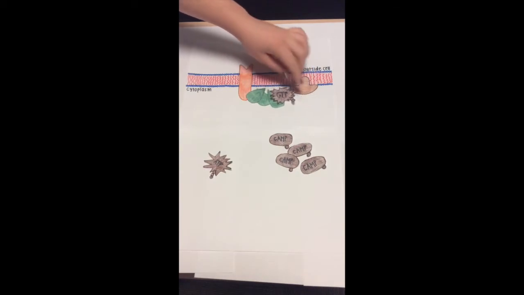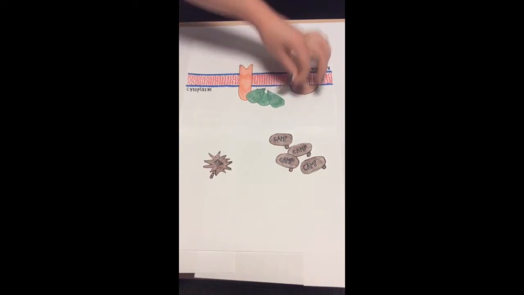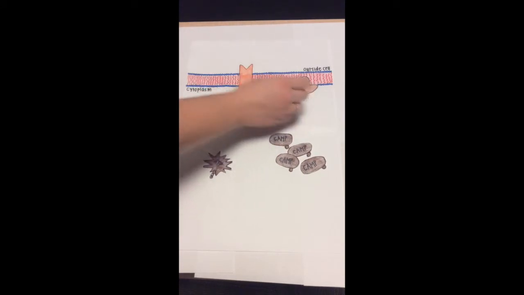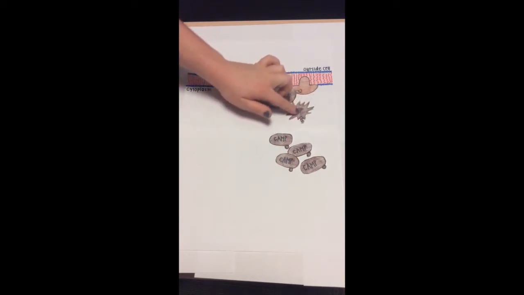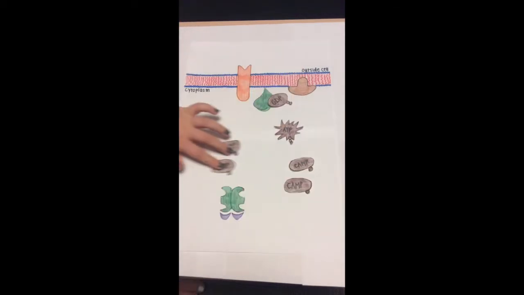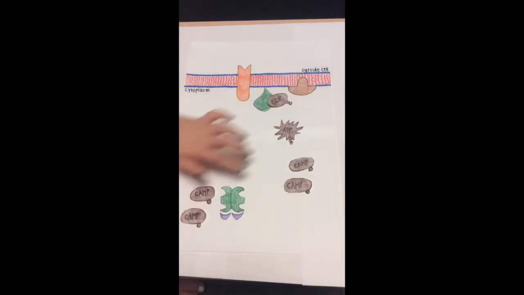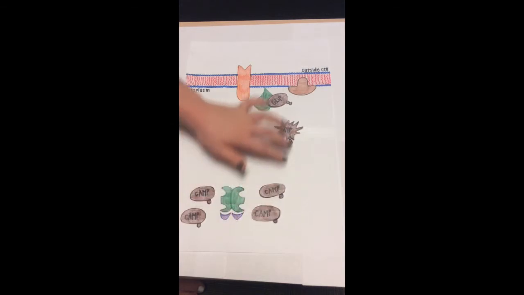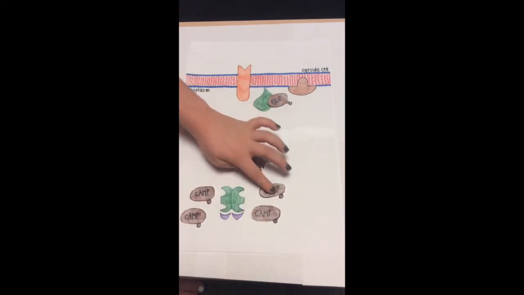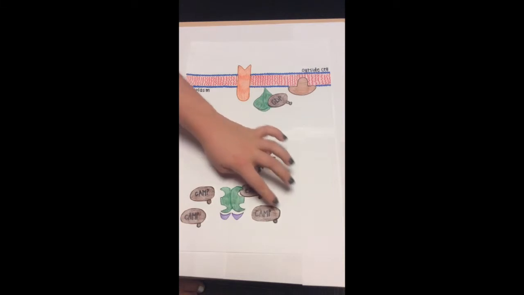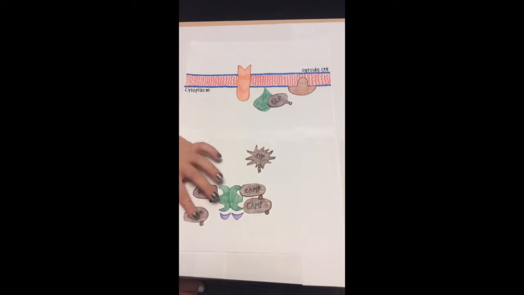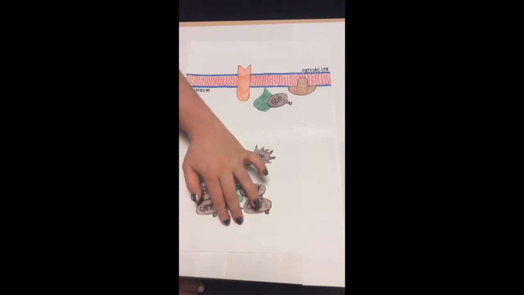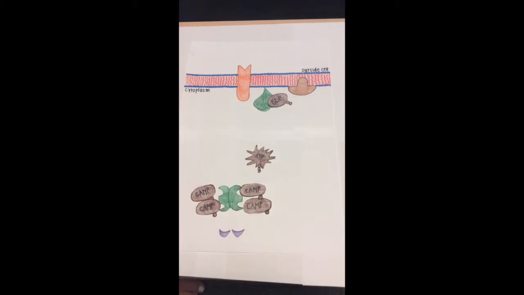Next, the G protein inactivates itself by releasing GDP and taking in GTP. Since the G protein is no longer attached to the receptor, the adenyl cyclase can no longer convert ATP into cyclic AMP. Cyclic AMP continues signaling by binding with another enzyme called protein kinase A. When cyclic AMP binds with protein kinase A, it releases two subunits called active catalytic subunits.